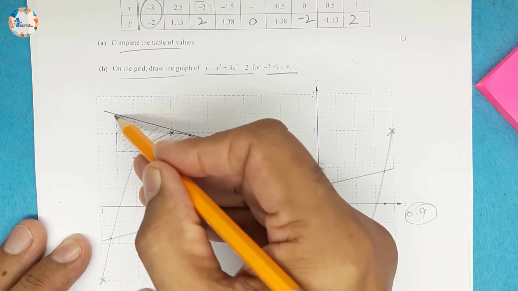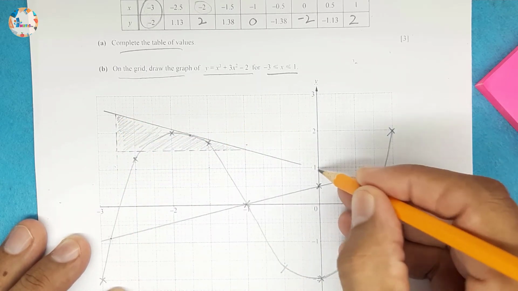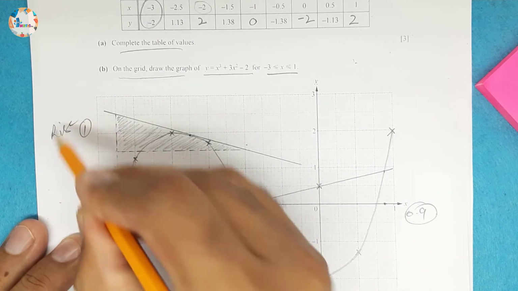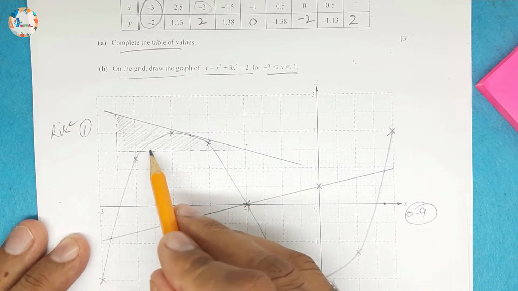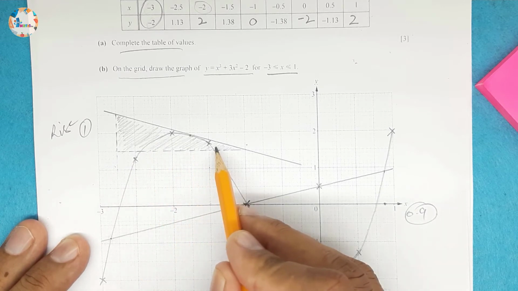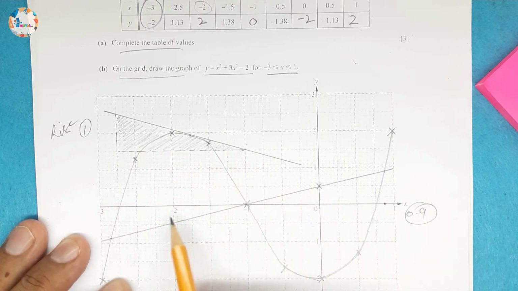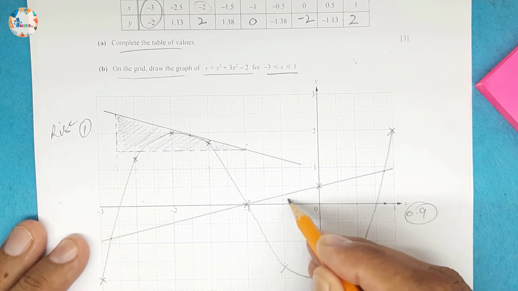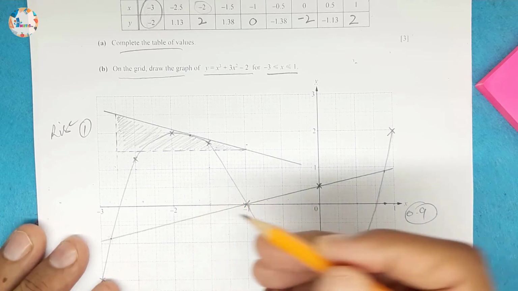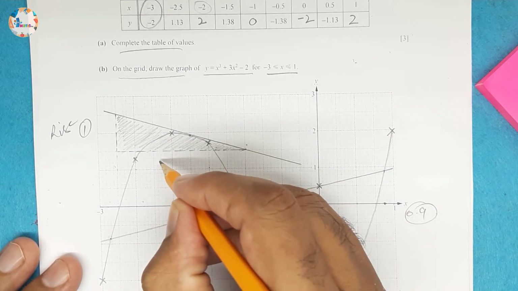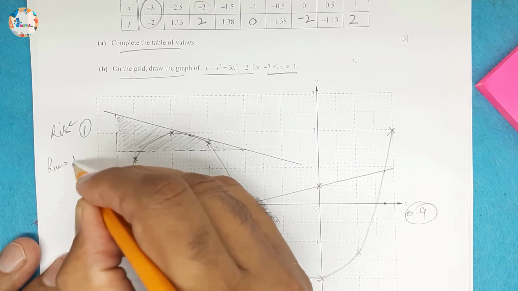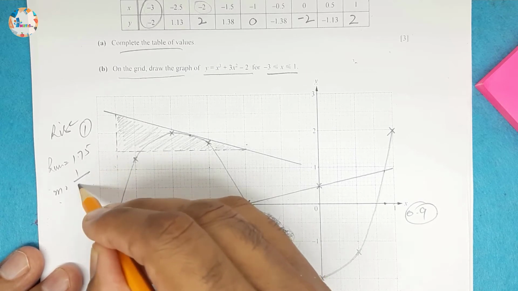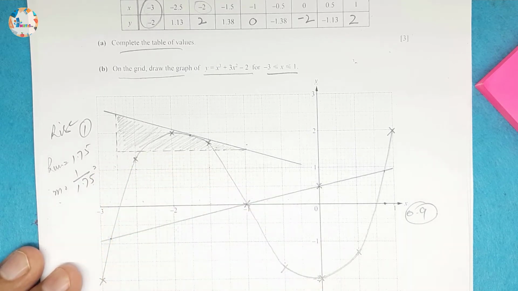So rise is basically two boxes, which is 2 boxes equal to 1. This side is 1. Rise is equal to 1, and run is 1, 2, 3, 4, 5, 6, 7 boxes up to this one. So if we start from here, 1, 2, 3, 4, 5, 6, 7, so it will be 1.75. So this side run will be equal to 1.75. So we can find m will be equal to rise over run, 1 over 1.75.